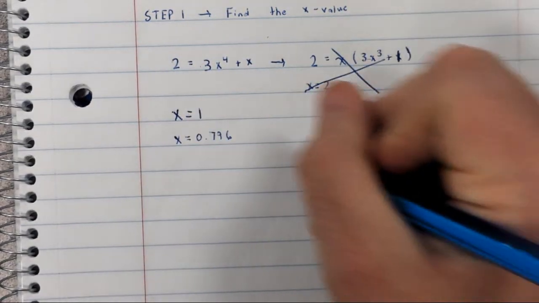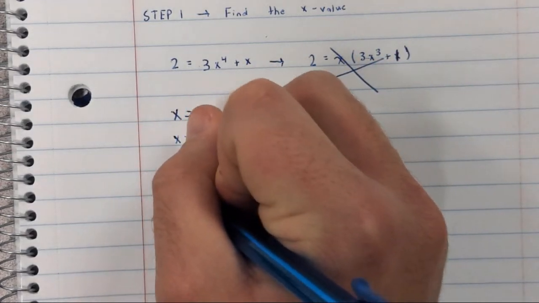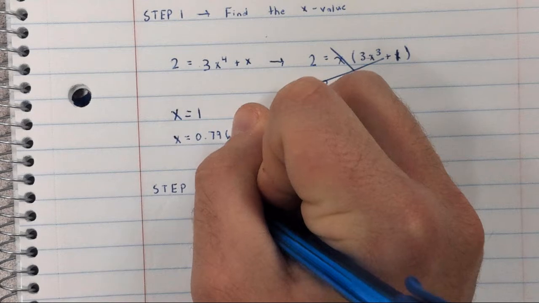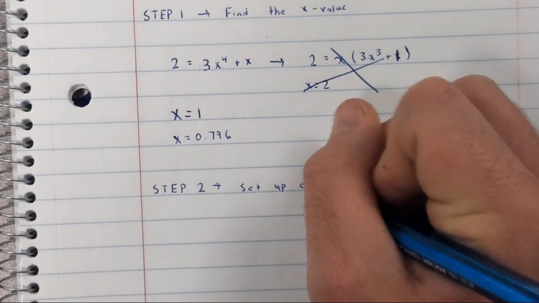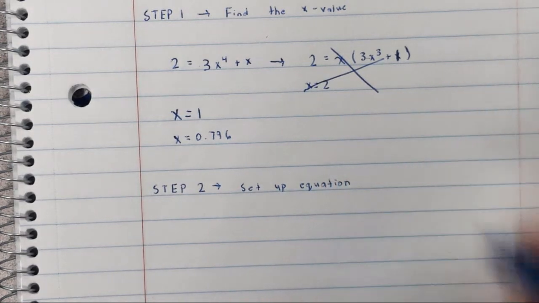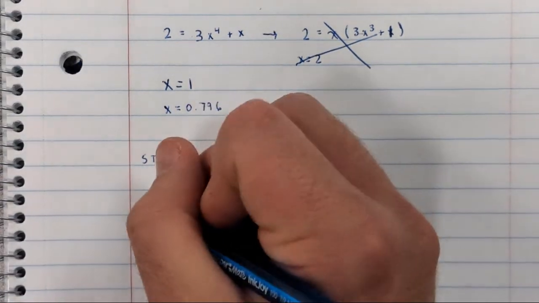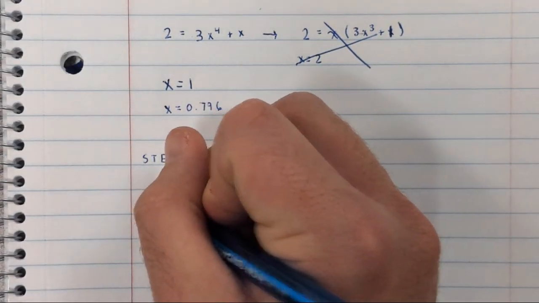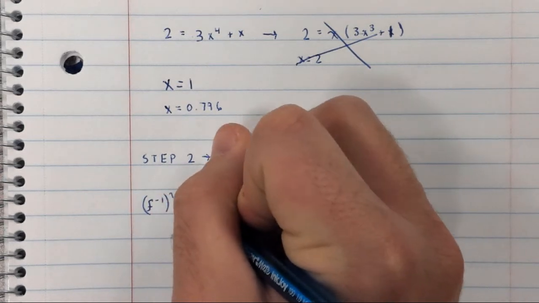So I'm going to set up my equation. Step 2. Set up your equation. My phone is going off. Everyone panic. Okay, so I want to find the derivative of the inverse at 2.